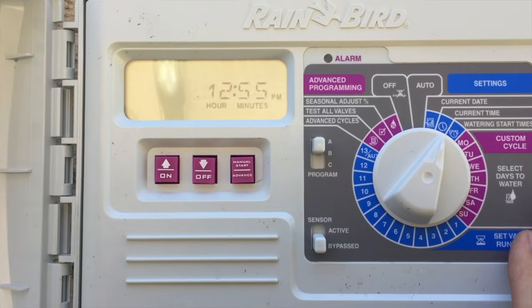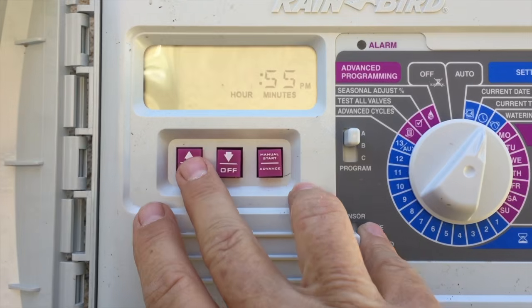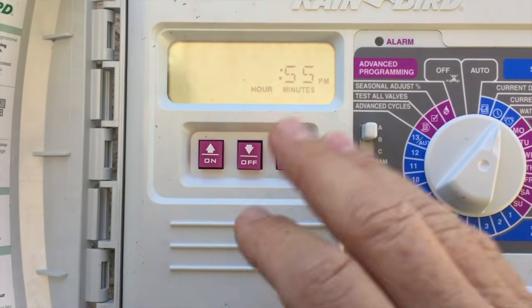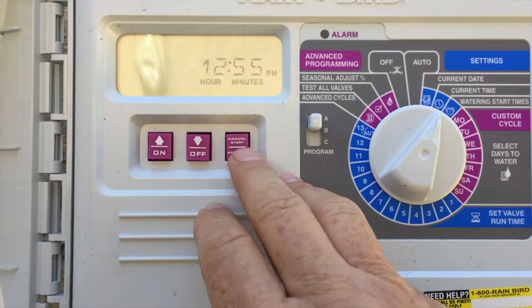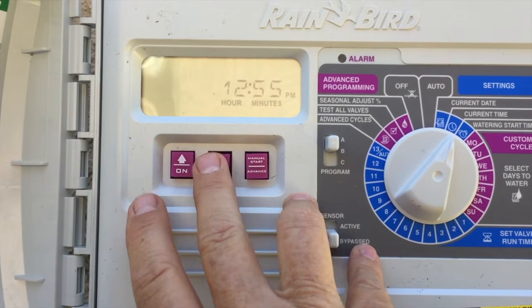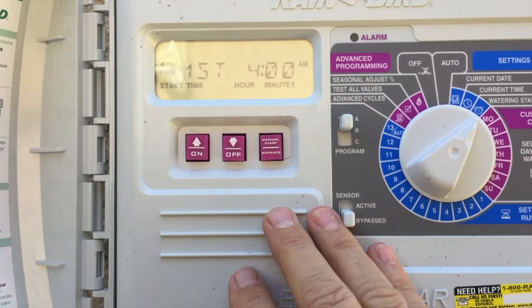Next is set the current time. Same thing, hours blinking. If you wanted to change the hour right now, or spring forward or fall back, you do it right here, put the dial back to run or to auto position, you're done. If we wanted to change the minutes, hit the next advance button, up or down will change that. You're done there.